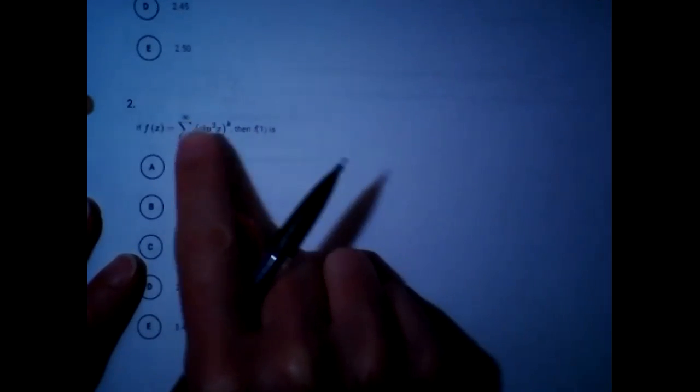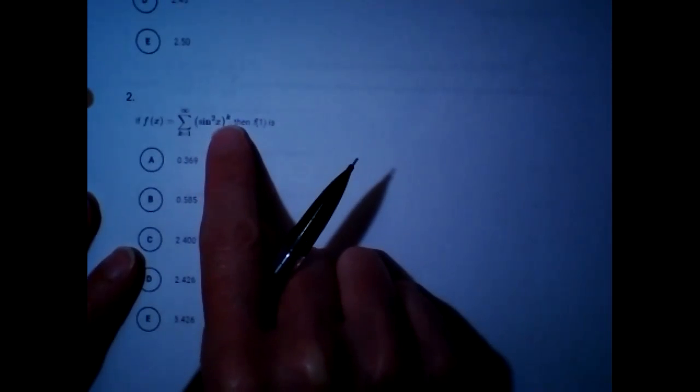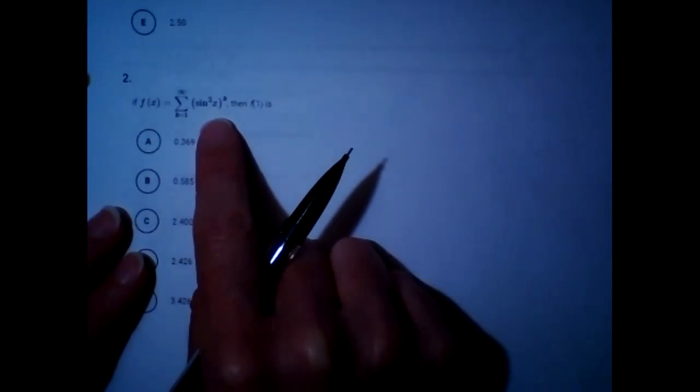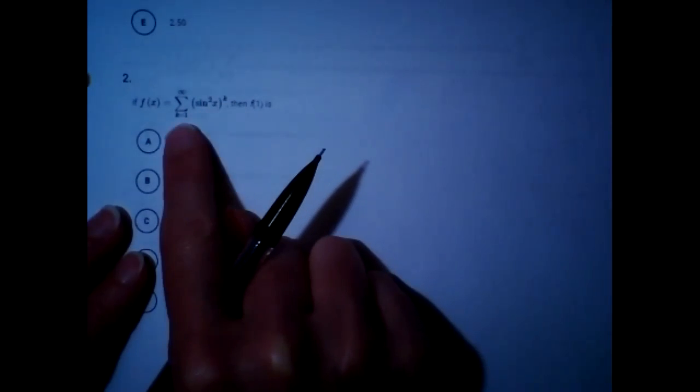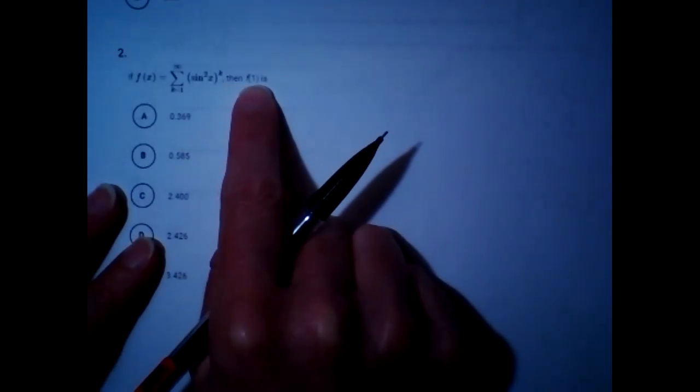All right, this next one is real weird, and we're going to need a calculator for this. Notice you have all these decimals here. It's summation 1 to infinity of this sine squared of x to the k. They also use k instead of n, which is fine. It's just a different letter of the alphabet. But if you like n better, you can switch those k's to be n's. Then find f of 1.